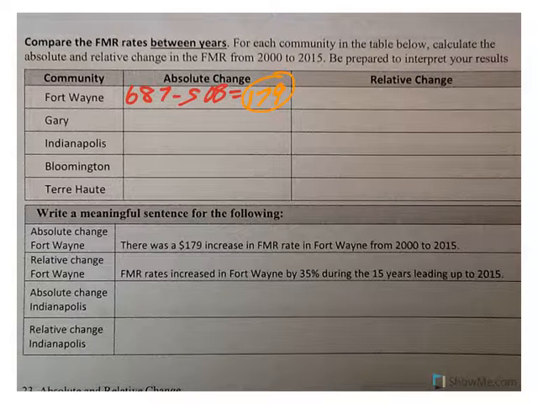Now, the relative change, we take new minus old, that's our numerator, and we divide by the old value, which would be 508. So I do that, change it to a percent, and I round it to the nearest percent, and I got 35%, which means from 2000 to 2015 in Fort Wayne, fair market rental rates increased 35%.